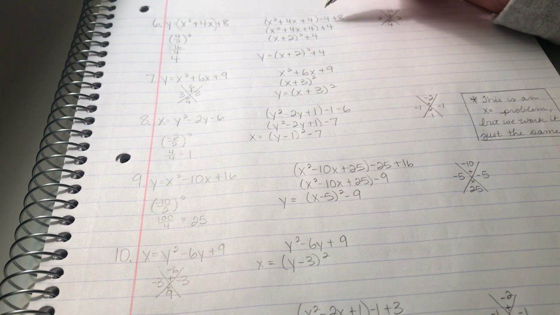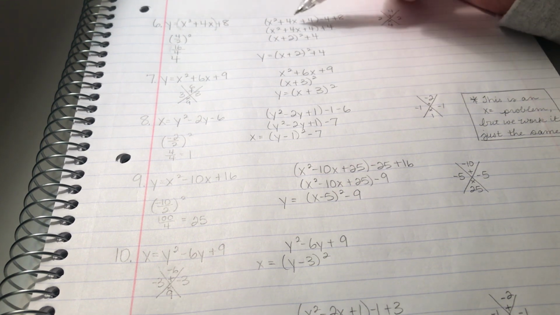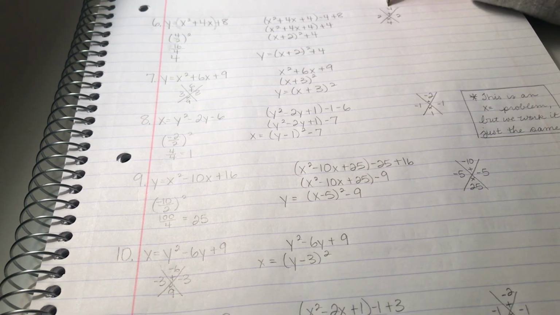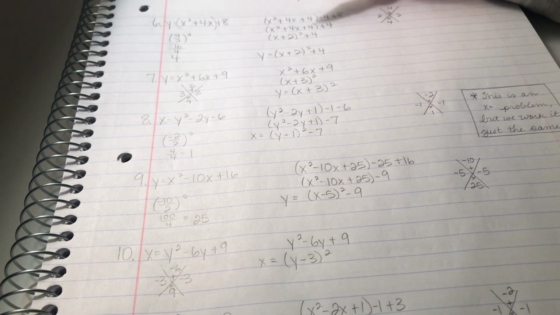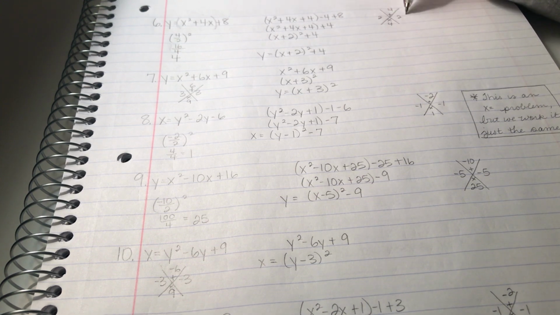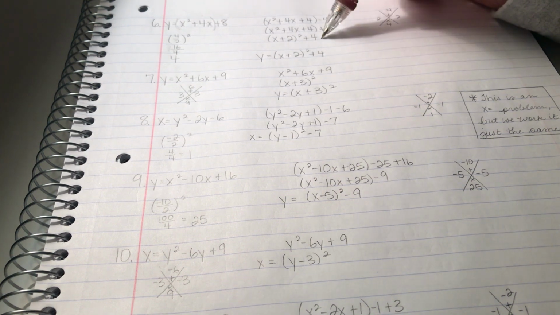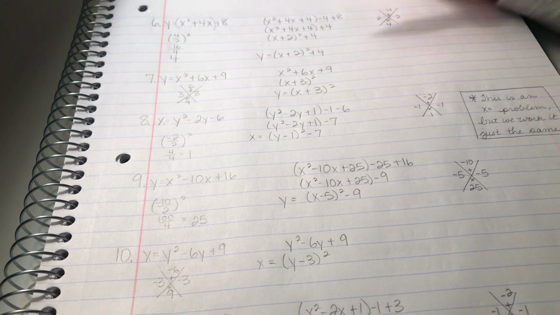And then now the only thing I have to factor is the part that's in the parentheses. So I'm looking for that magic number that when added together gives me a 4, when multiplied together gives me a 4, and that's 2. So x plus 2 squared, and then I just bring down my c, which was +4.